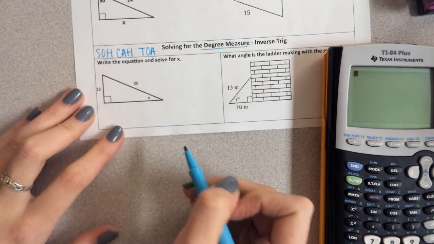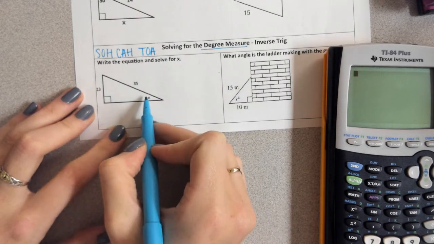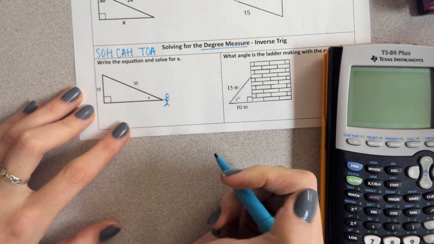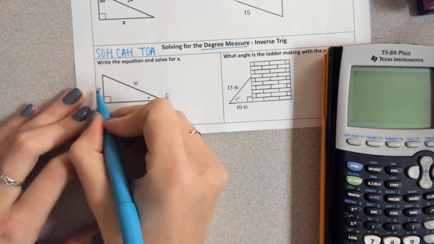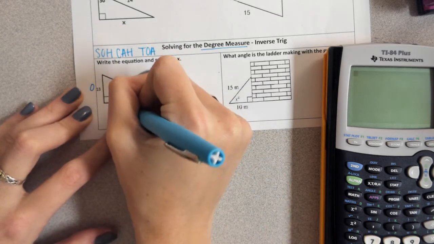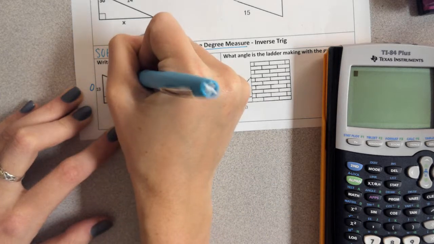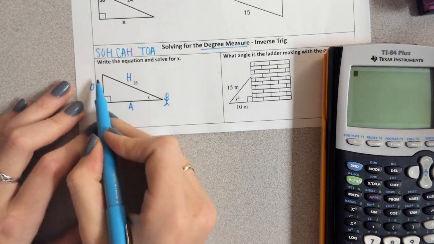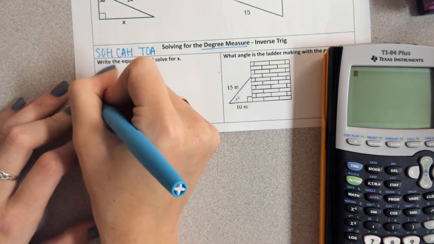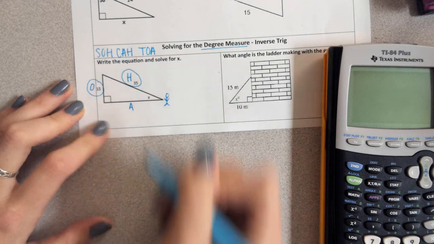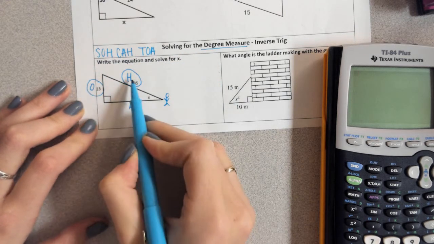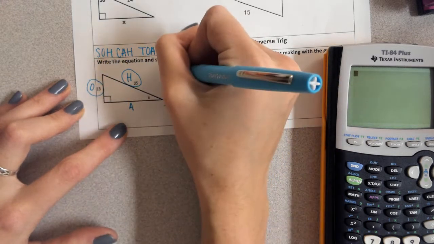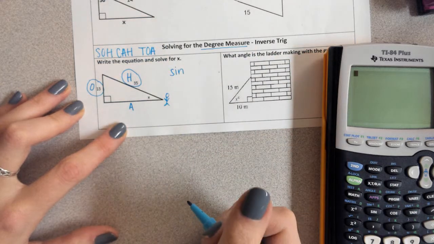It says write the equation and solve for x. When I look at my angles here, my focus angle this time is the x, so that's what I'm looking for. So focus angle Frank goes down there. I label my opposite side, my adjacent side, and my hypotenuse. Now I want to choose the two sides that I actually know how long they are, so the information I'm given. So I've got these two sides, and those are O and H. If I look up here, I see O and H goes with the sine function for this one.